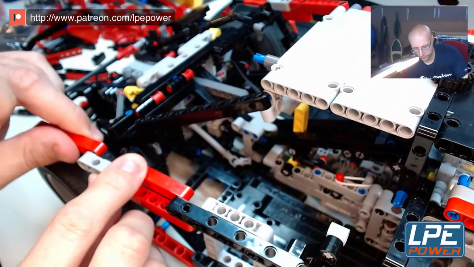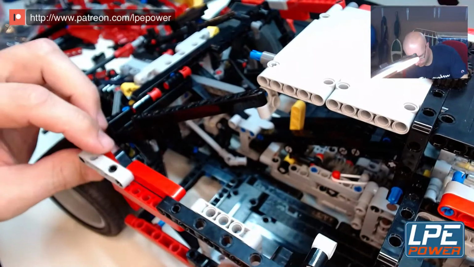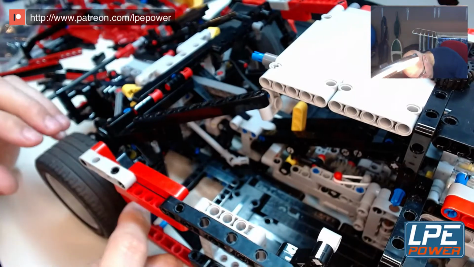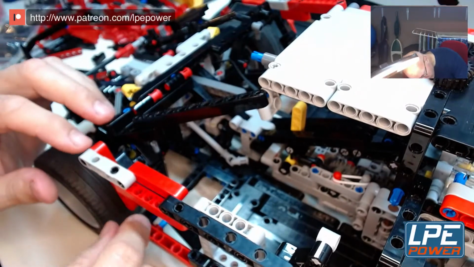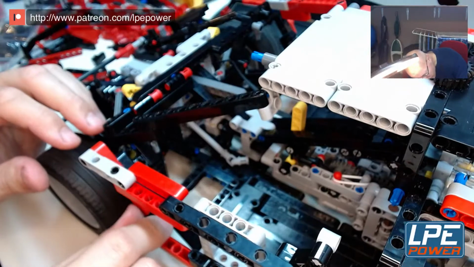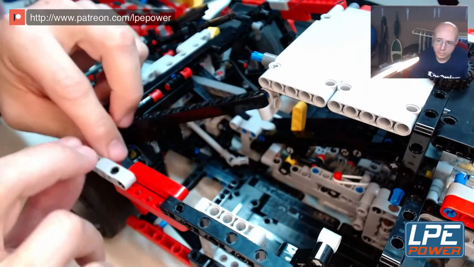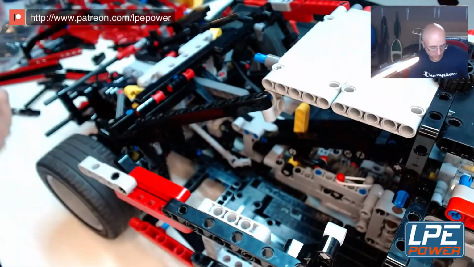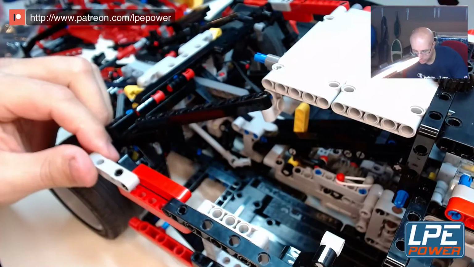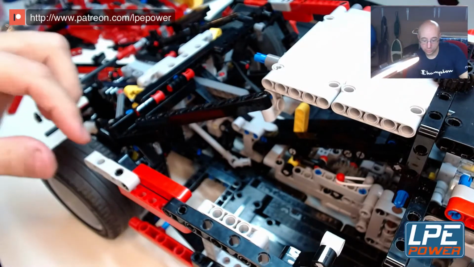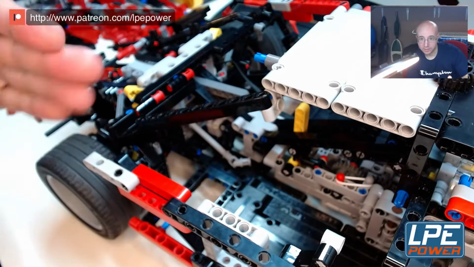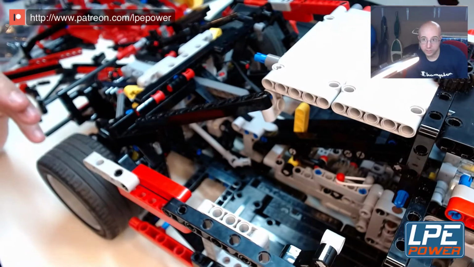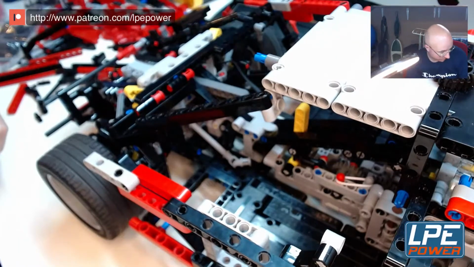Let me try something. No. A U-joint will make everything much worse. We want to make the door less floppy, not more. If I use a U-joint, it's gonna be much worse.